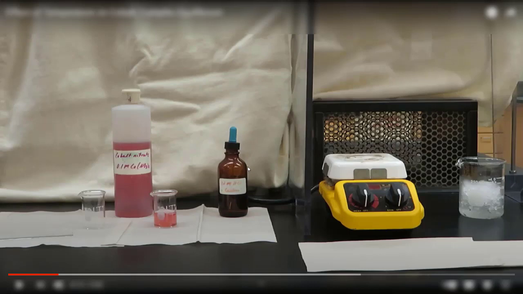What the demonstrator will do is add the concentrated hydrochloric acid into the solution, and then you will notice a change in the color. Why is there a change in color? Because the chloride replaces the water in the complex. In the complex, chloride and water are what we call ligands. So the chloride displaces the water ligand and forms the tetrahedral complex, which was described in exercise 5.4 as CoCl4 2-. Okay, so let's watch it.